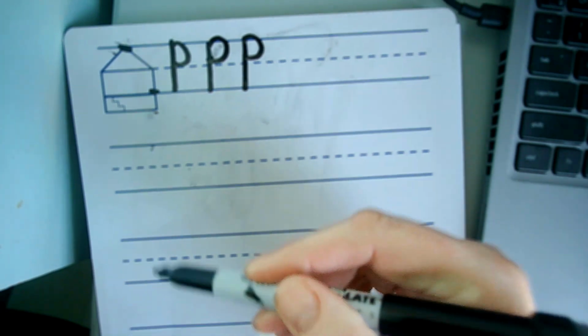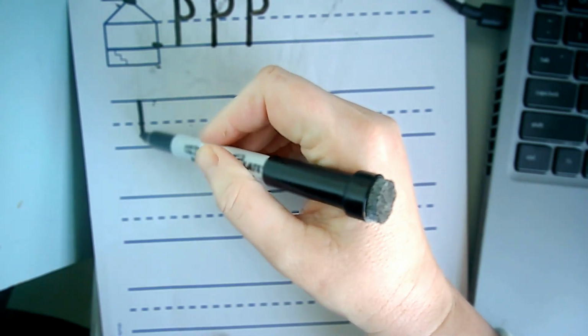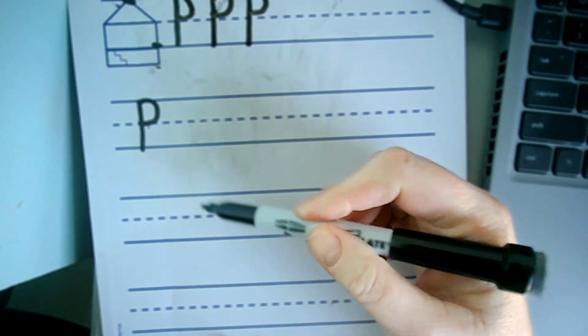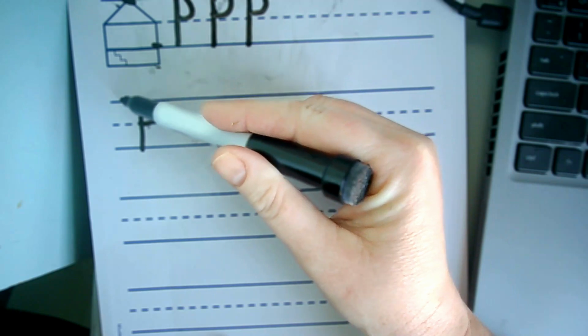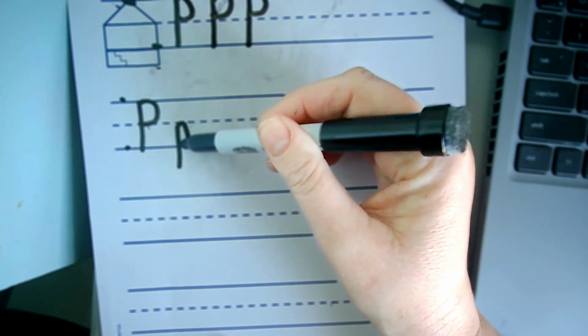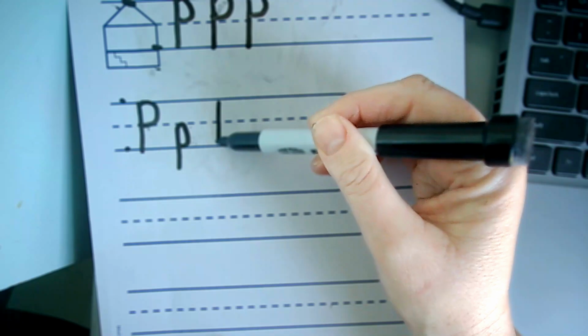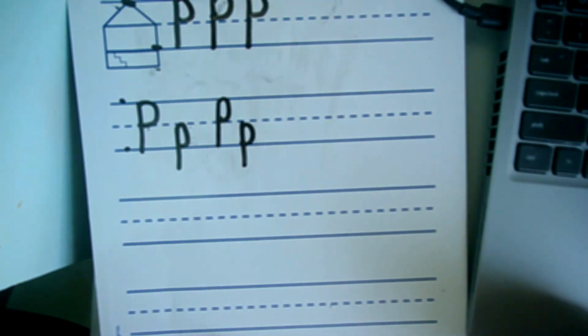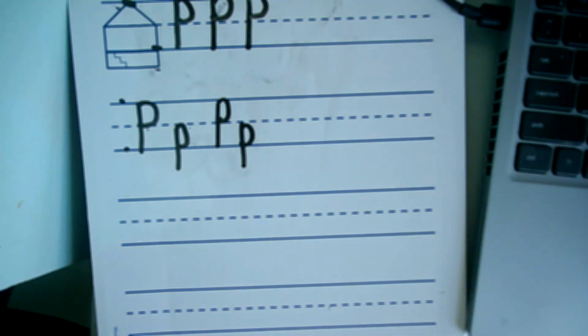So when they're next to each other, capital P is much taller than lowercase p. Capital P fills up the space between the two lines. Lowercase p drops below that bottom line. P says P.